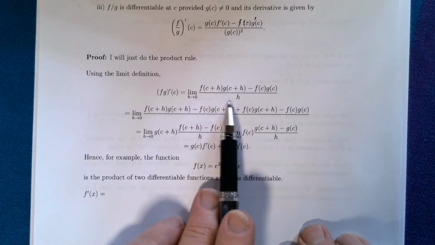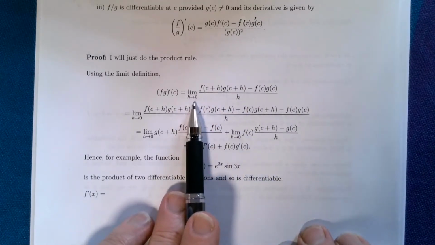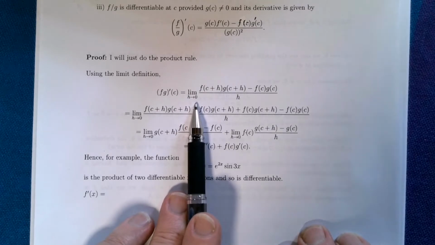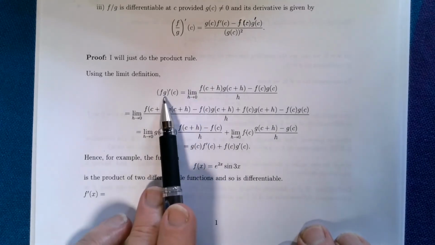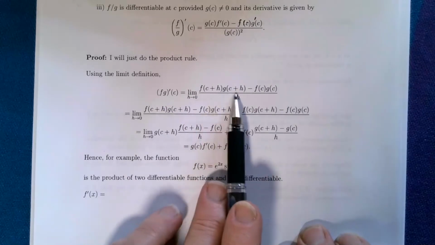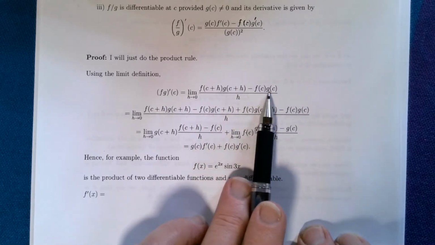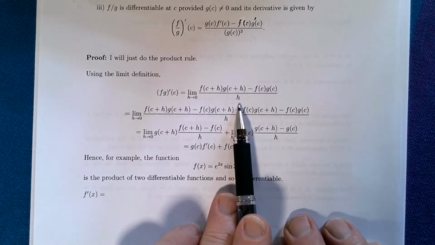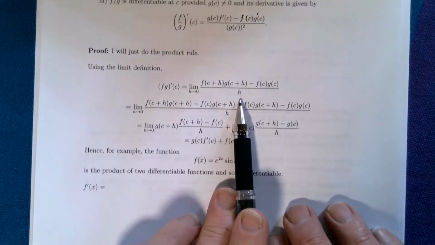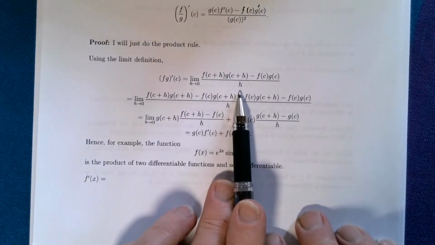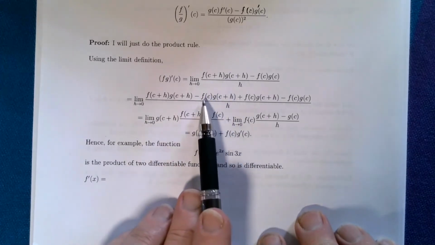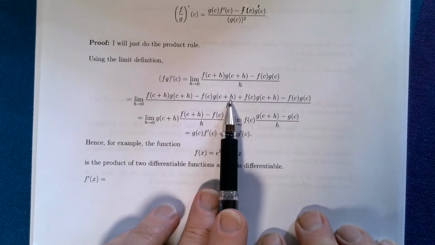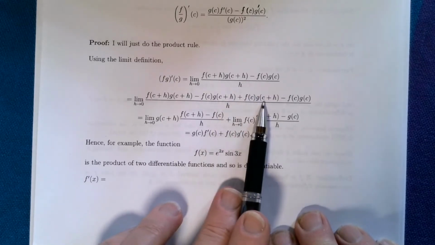This is giving me the gradient of the secant, and then we bend it around to make a tangent by taking h going to 0. So I've got f times g, so it's f of c plus h, g of c plus h, and then minus f of c, g of c, divided all by h. Now you can see from the product rule we're trying to get two separate terms out here, and so we do what we often do in maths, we subtract and add the same quantity. So I'm going to subtract f of c, g of c plus h, and then add f of c, g of c plus h.